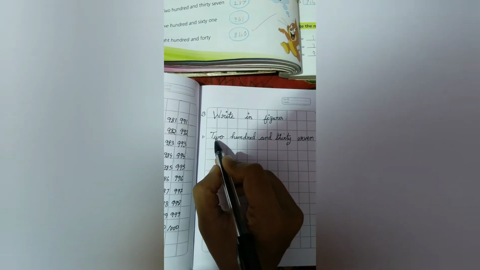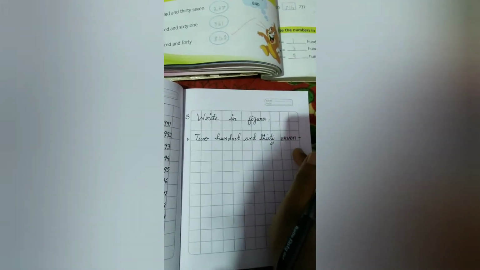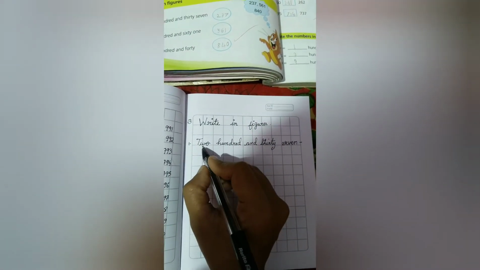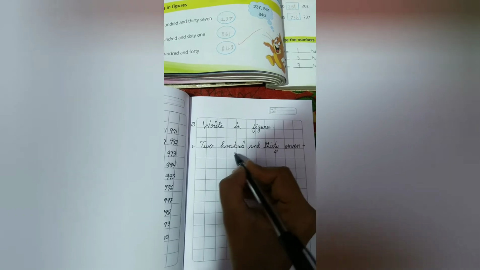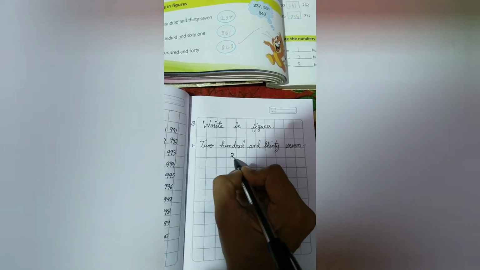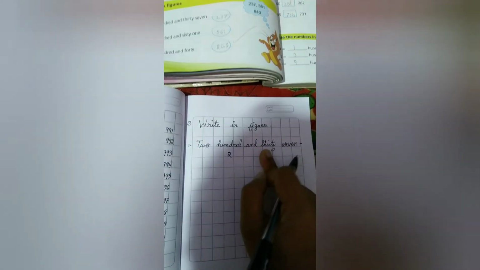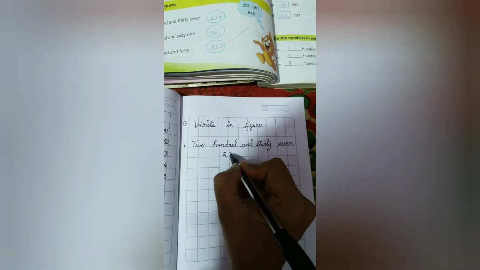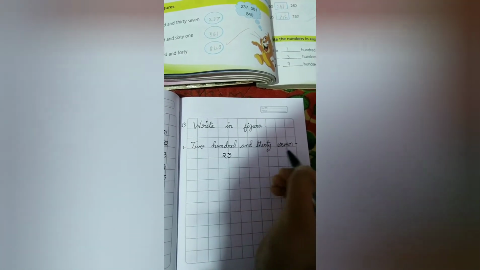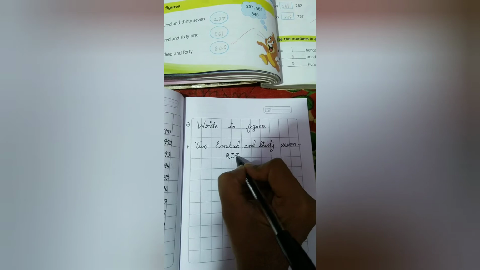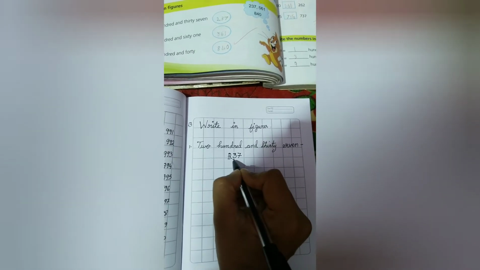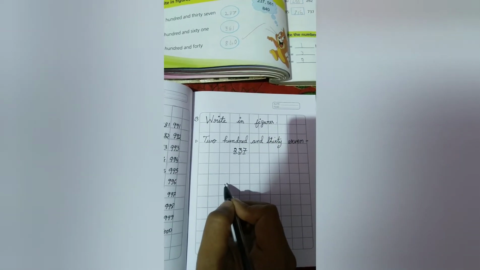You know this is in words. You have to write this in numbers. How will you write this in numbers? 2 hundreds. So first write 2 in hundreds place and 37. 3 in tens place. 7 in ones place. 237.